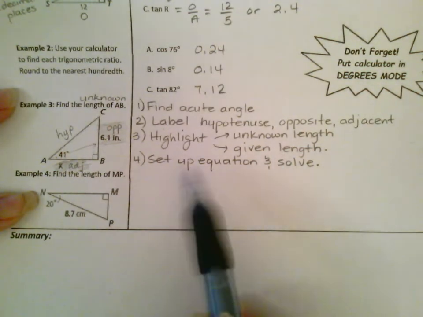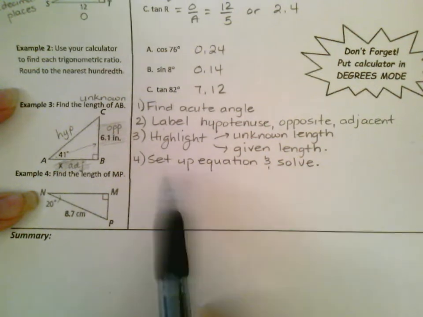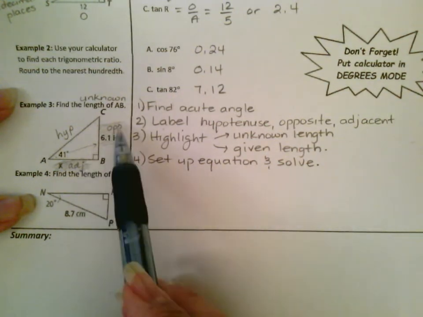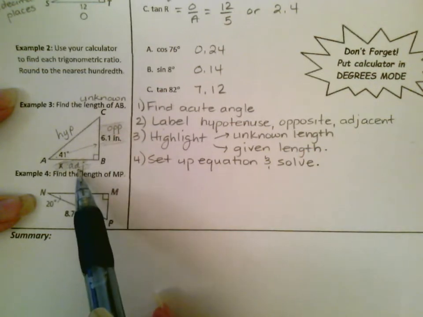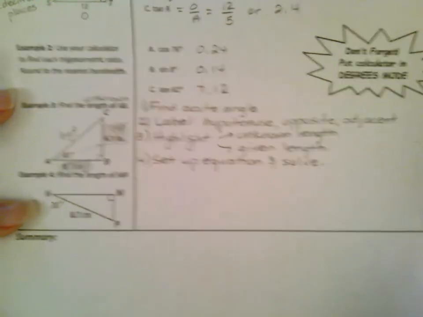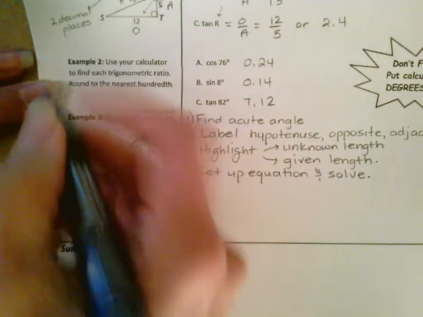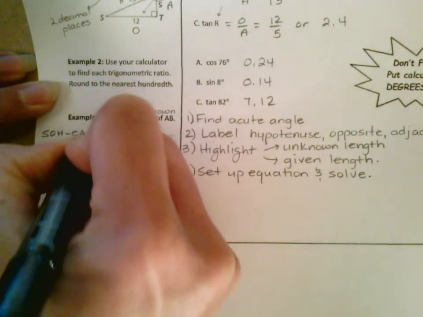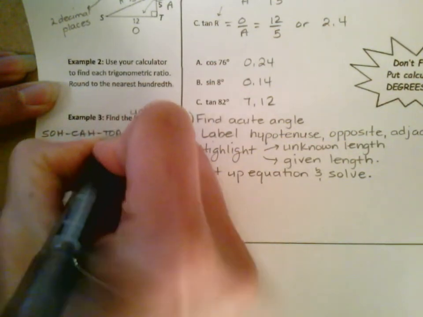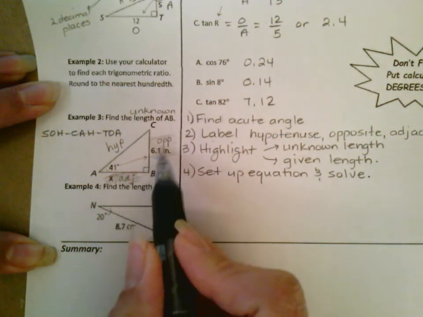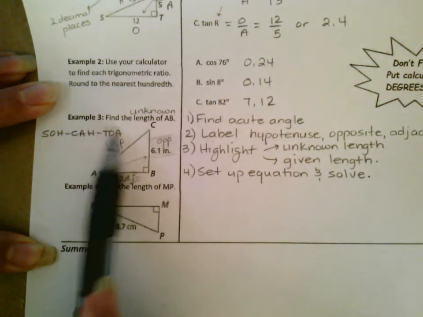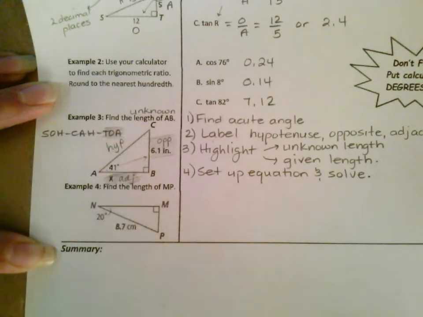Now set up the equation and solve. The way you set up the equation is by looking at what was highlighted. O for opposite and A for adjacent was what was highlighted. So if I focus on my mnemonic, which is this one right here, O and A was what was highlighted, so this here is the setup of my trig function.